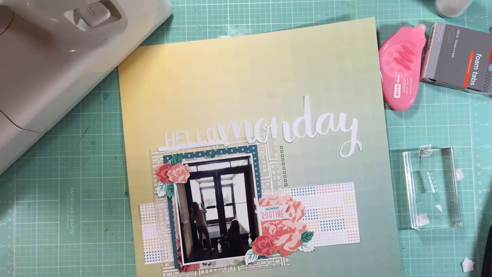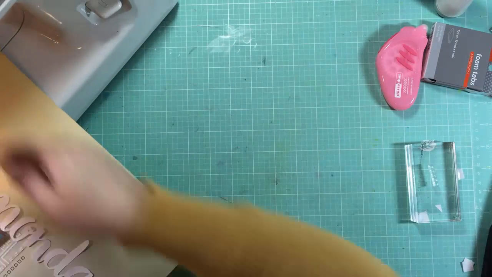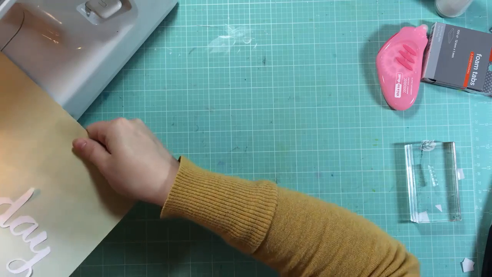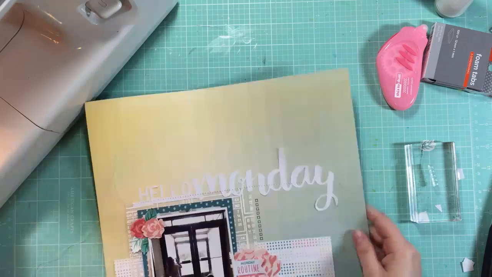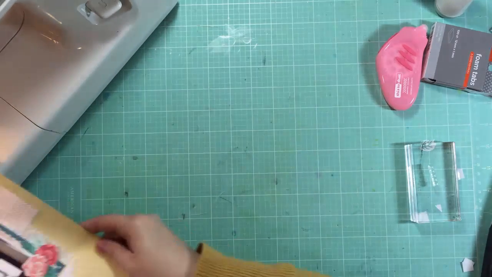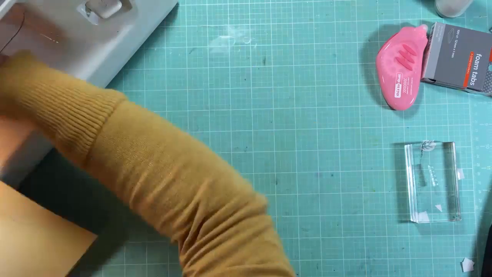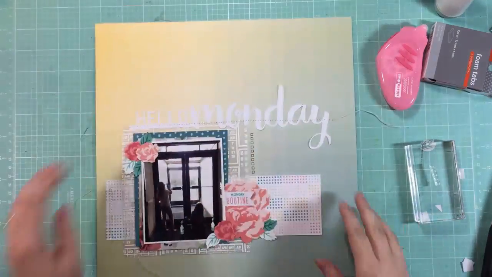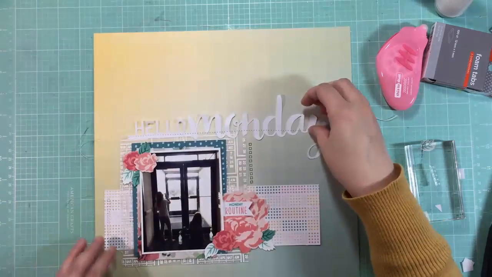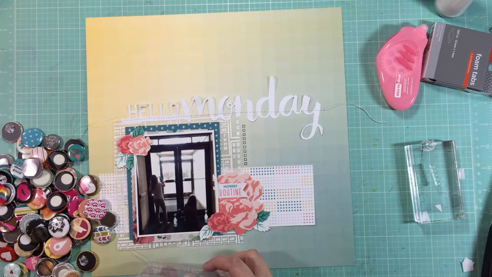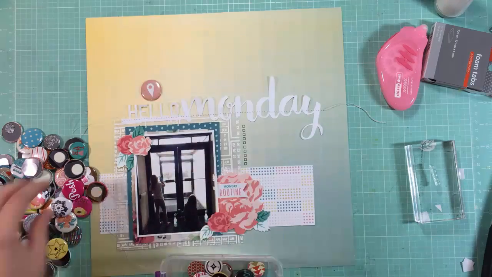And I'm just attaching that Hello Monday with some adhesive, just lightly. And I'm going to stitch it down on my sewing machine to get that adhered completely. I'm just using a sewing machine that I've had for years and years since I was in junior high, a Kenmore. I only use it for scrapbooking for the most part. And I just stitched quickly across the top of that, and then I did a little bit on the left hand side of that strip of paper just to have it in another place.